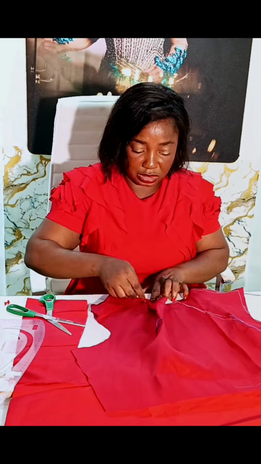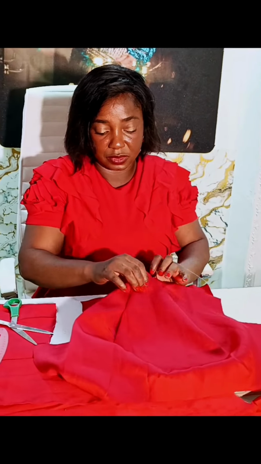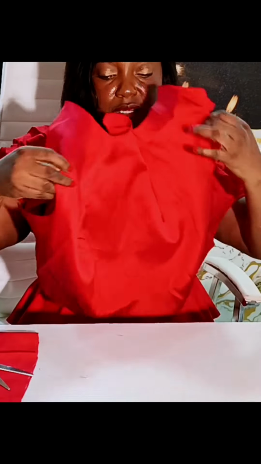So either I use it this way, and once I use that, I'll cut the excess. Either I'm using it this way, or I use here as a cross. So it just shows the depth, just like this. Or I use this part to show just like this. Or I make it show like this. So those are the three methods that you can use for this.